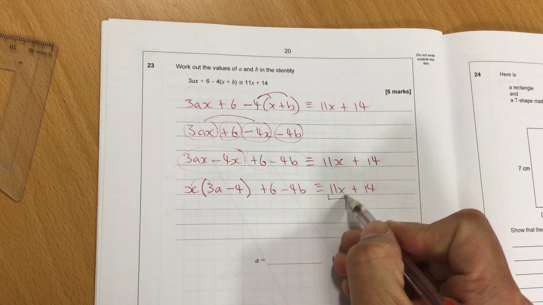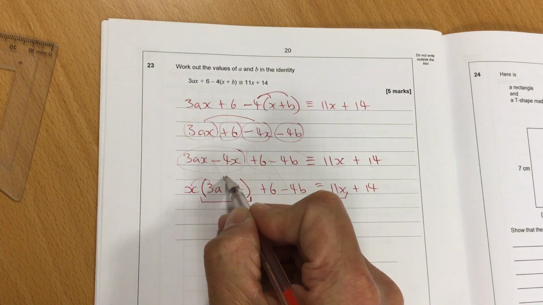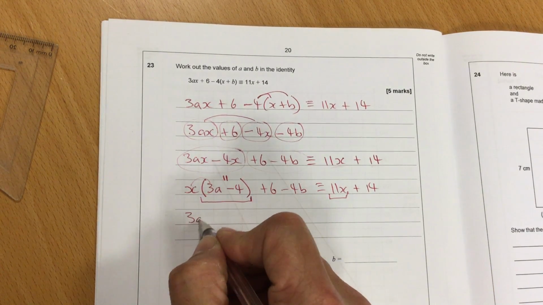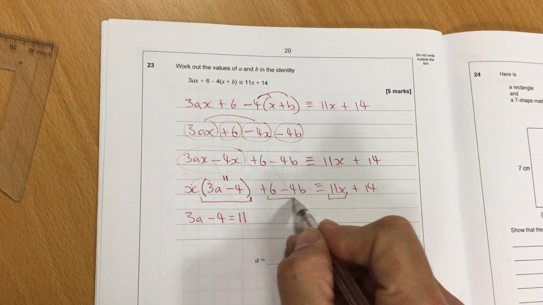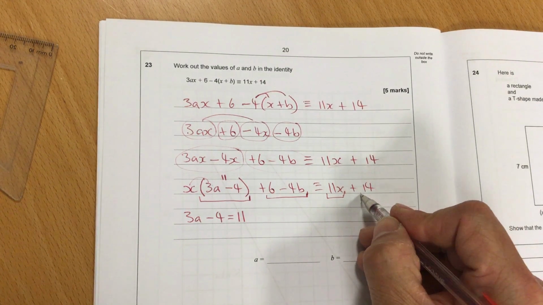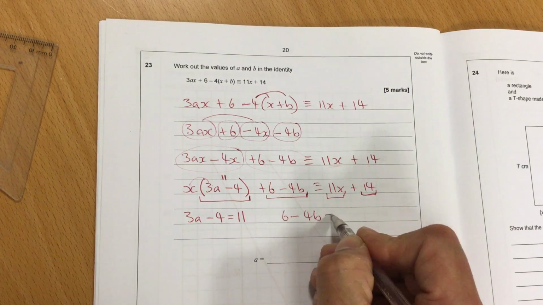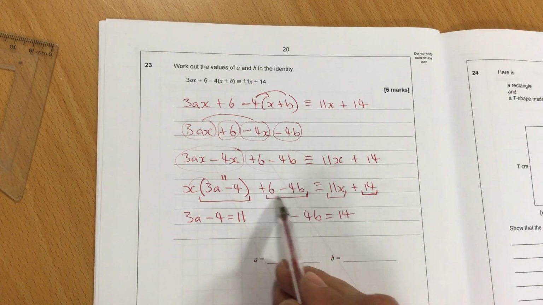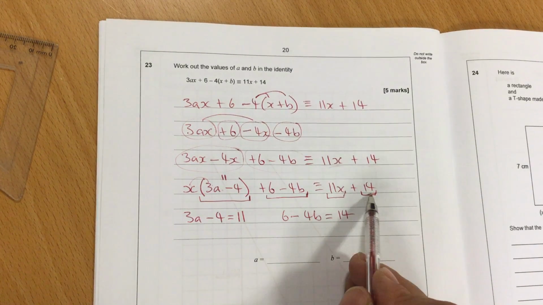Now look at this. We've got 11x here and we've got something x there. So this bracket has to equal 11 to make it the same as what's on this side. So what I can say here is 3a minus 4 has to equal 11. I've also got this stuff on the right here, 6 minus 4b, and this is going to be the same as 14. So I can now say that 6 minus 4b has to equal 14. And if that bracket's 11 and these two terms here equal 14, then what's on the left will be equivalent to what's on the right.